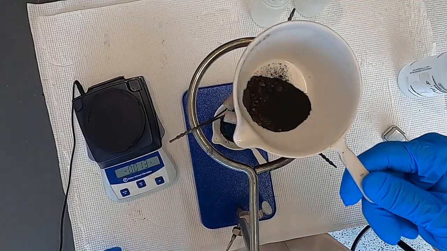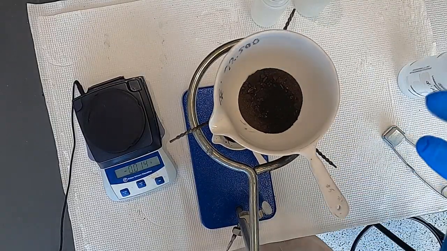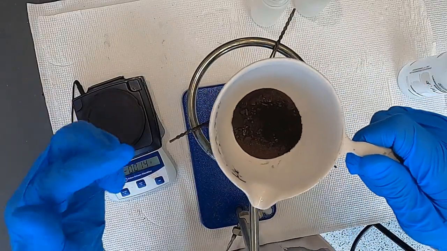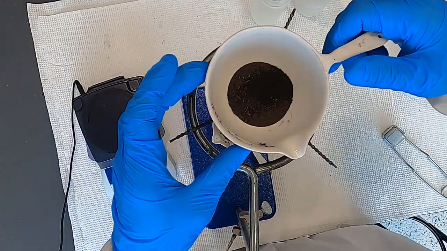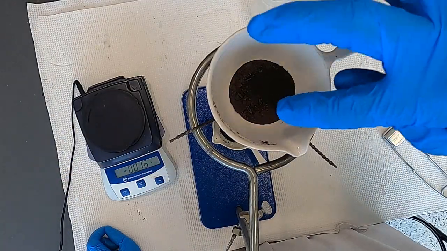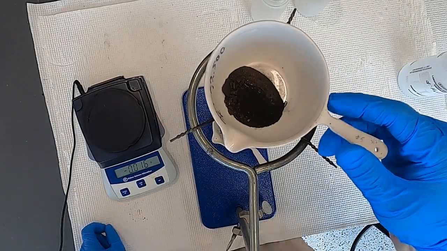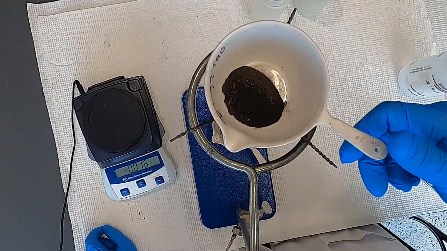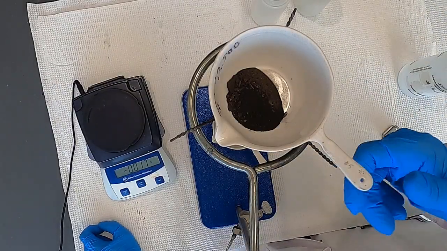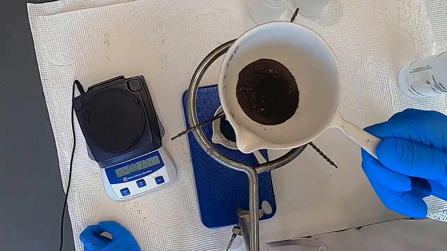So as you can see, we've got our nice dry copper oxide, and we've got from before the mass of this crucible, and we've got the gross weight of the crucible plus the copper oxide. Take the difference, that's the mass of the copper oxide, and you can go ahead and work through the laboratory to get your empirical formula. But this is what the product looks like at the end.